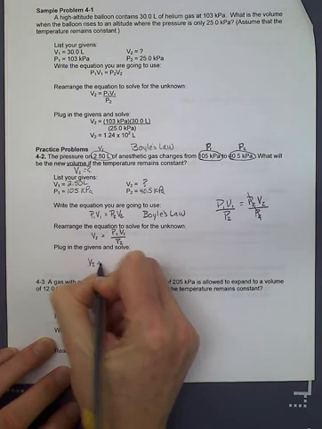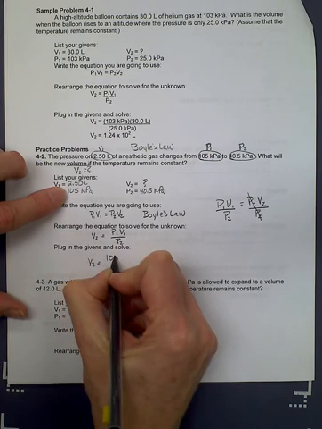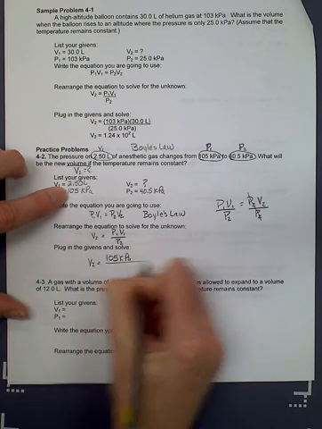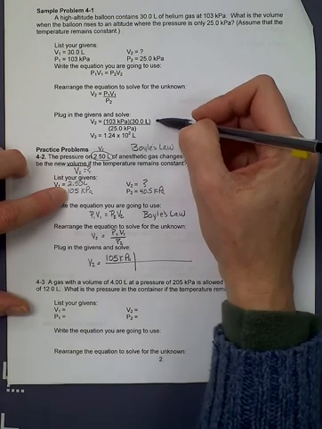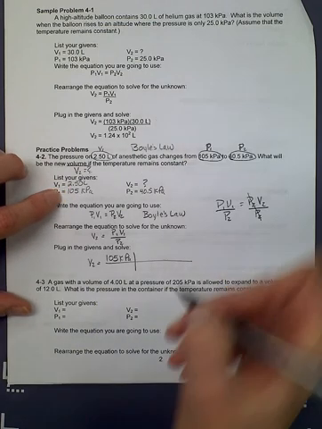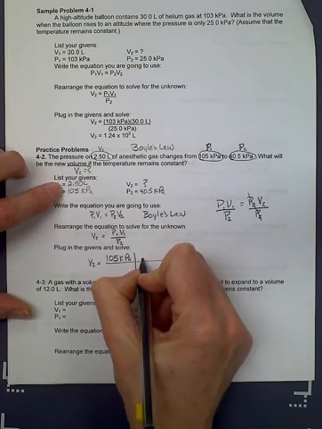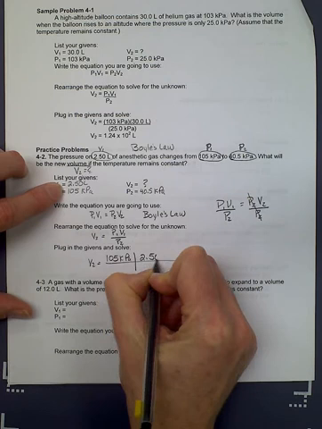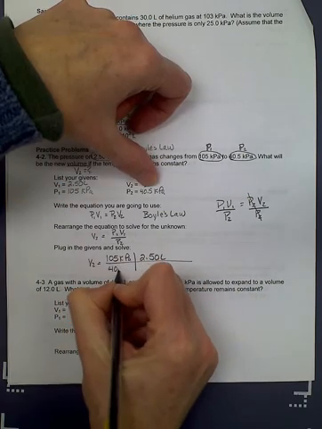So we have P1, which is 105 kilopascals. I know you don't have to use the grid. You can use parentheses like they do up here. That's fine. I use the grid simply because that's what I'm used to. V1 is 2.50 liters, and P2 is 40.5 kilopascals.